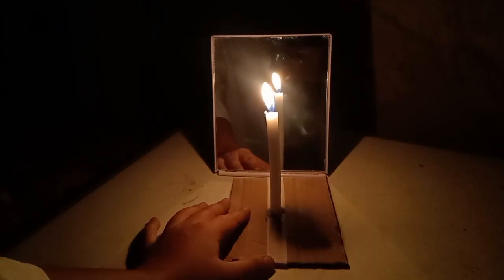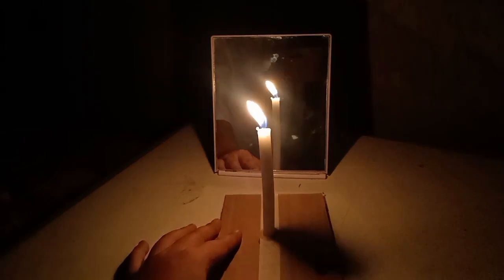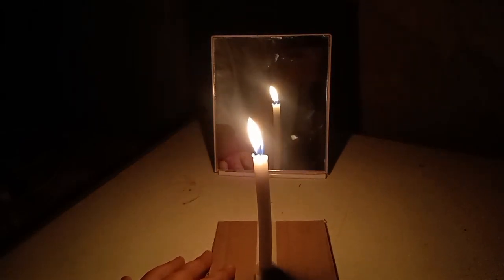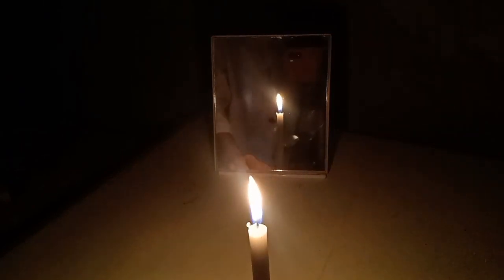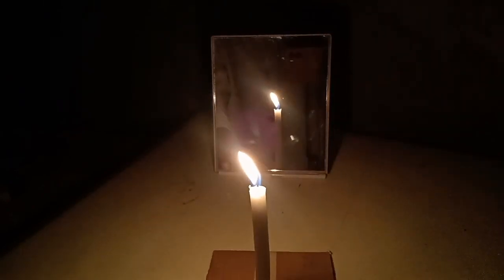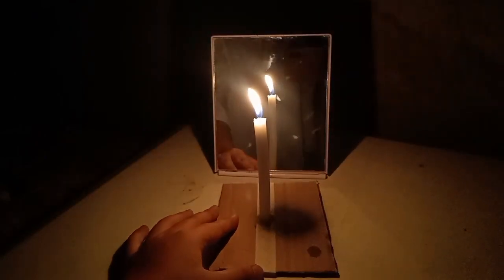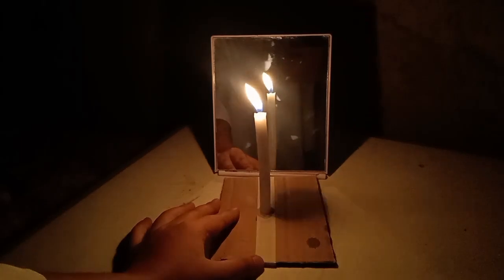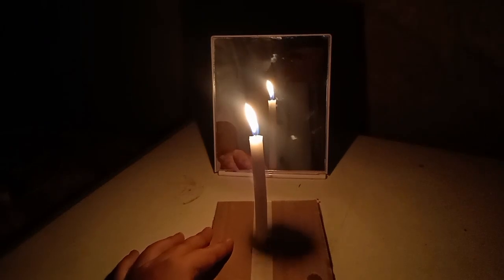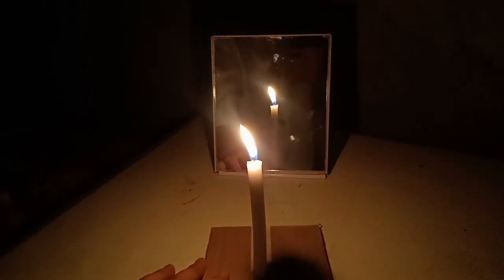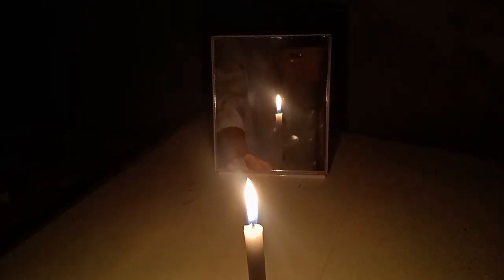As we move the candle closer, what can you observe? Does the image formed enlarge or reduce? But how about if we move the candle farther from the mirror? Does the image enlarge, reduce, or stay the same? Additionally, observe whether the image formed is inverted or upright. So what can you see? Does the image form inverted or upright?